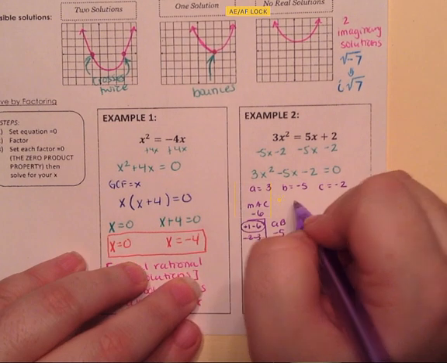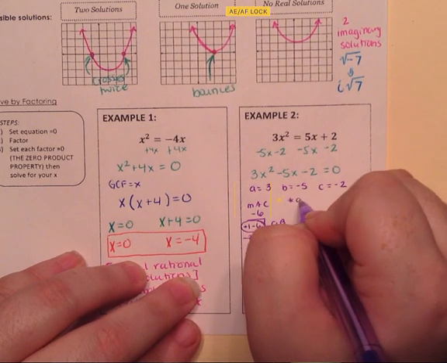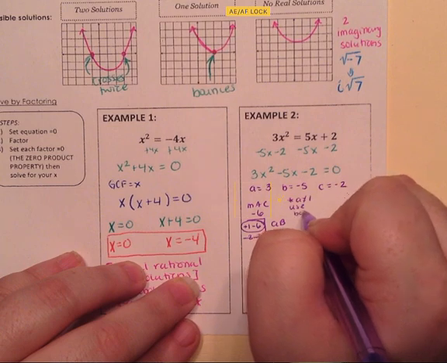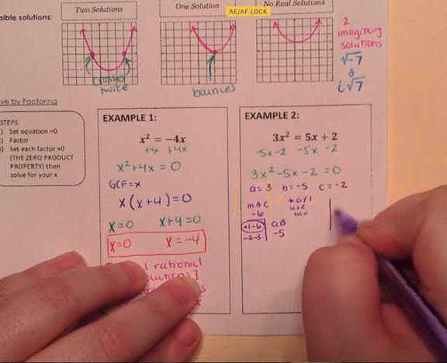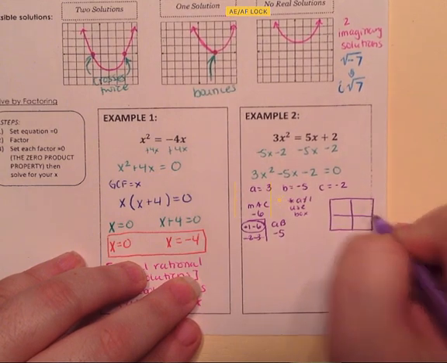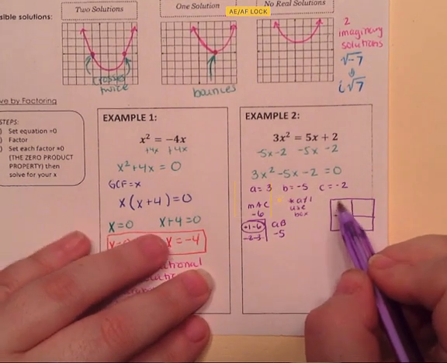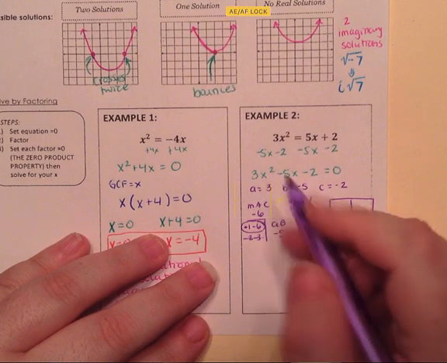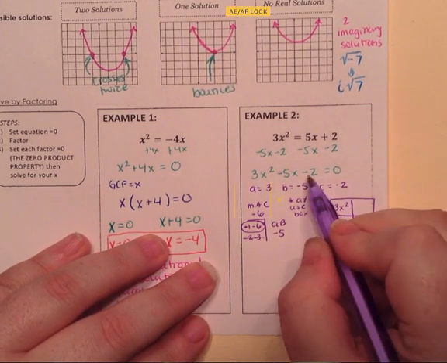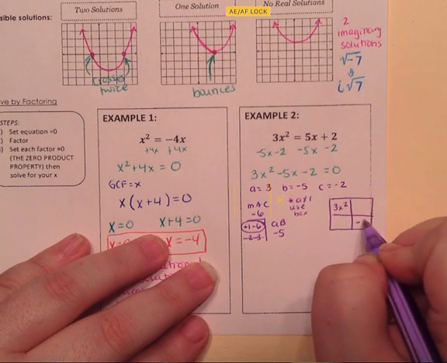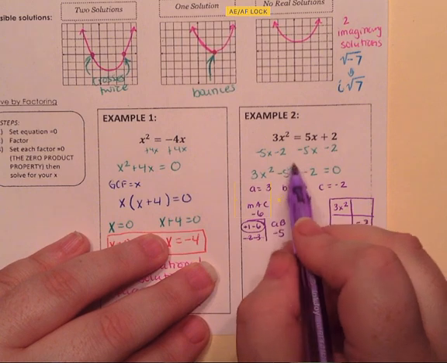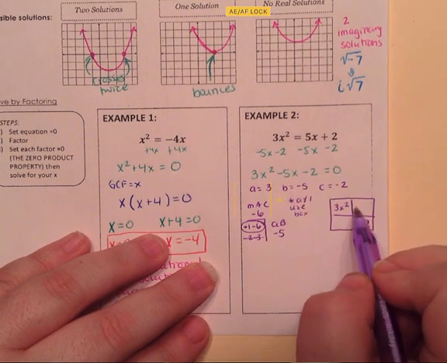Now always make a little note. Since a is not equal to 1, we must use the box. So I'm going to make my box so that we can factor out our GCFs again. Now the first term in our box will be our original first term, which was our 3x squared. And the last term will be that -2 because it's at the end. Now the reason why we do that is because our 1 and -6 is what creates that -5. So we're going to split those up.